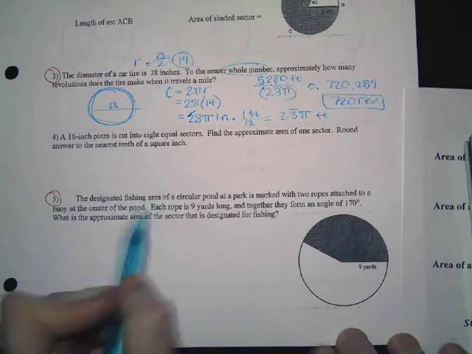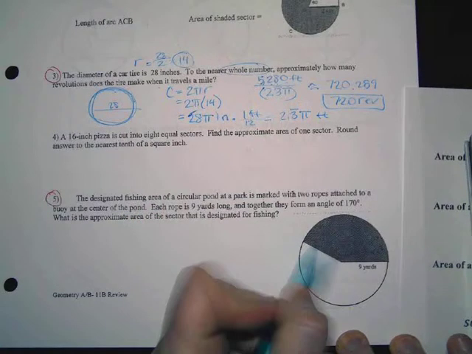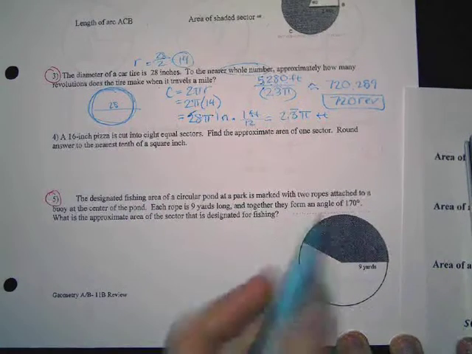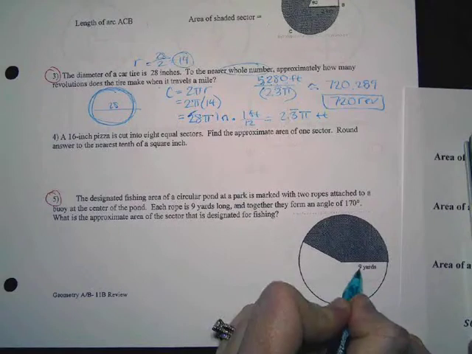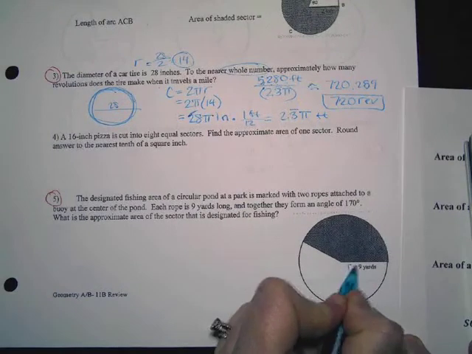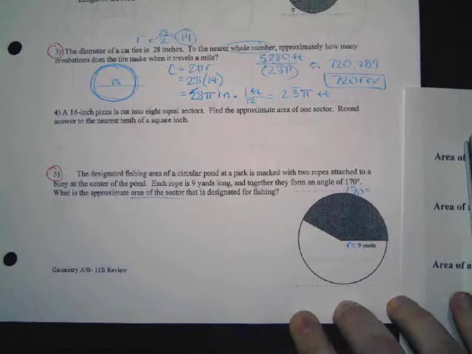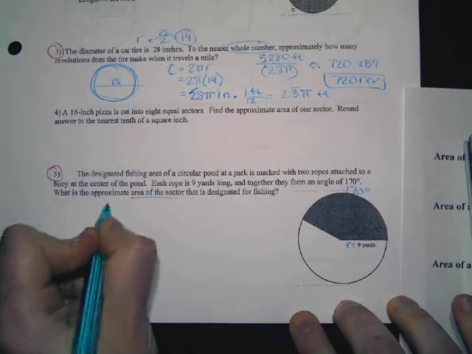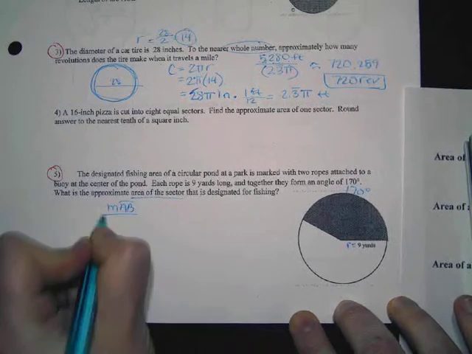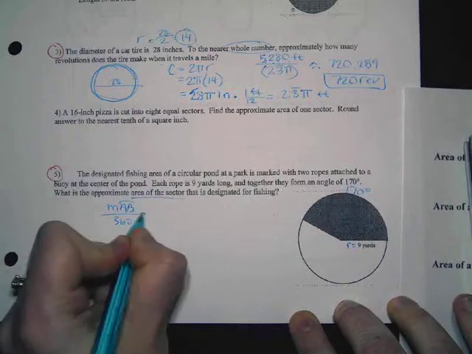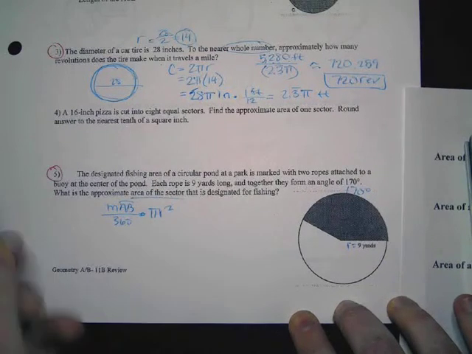Number 5, the designated fishing area is this grayed out area. It's marked with 2 ropes attached to the center of the buoy. The rope is 9 yards long. This is the radius. They form an angle of 170 degrees. And we want to find the approximate area of that shaded sector. Area of a sector is the measure of the arc over 360 times pi r squared.